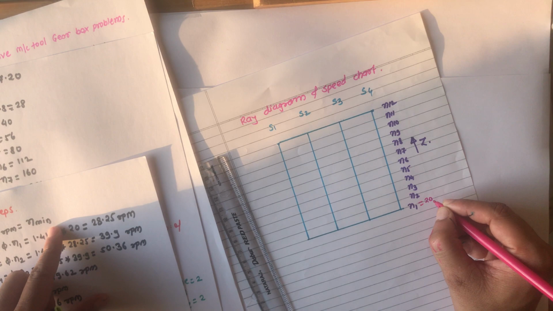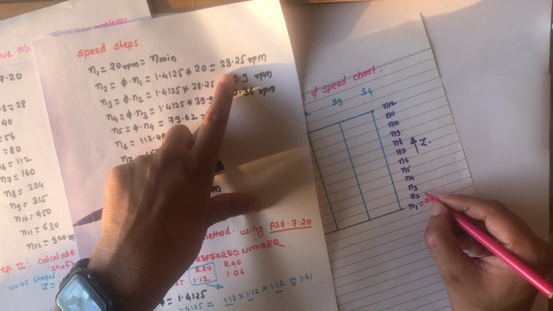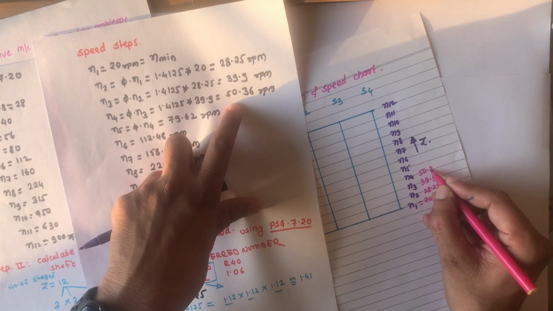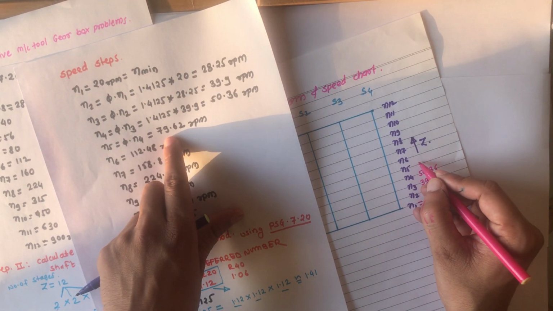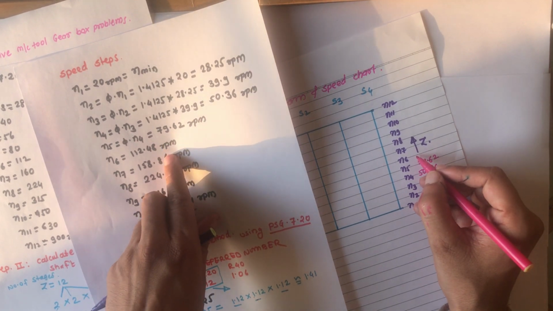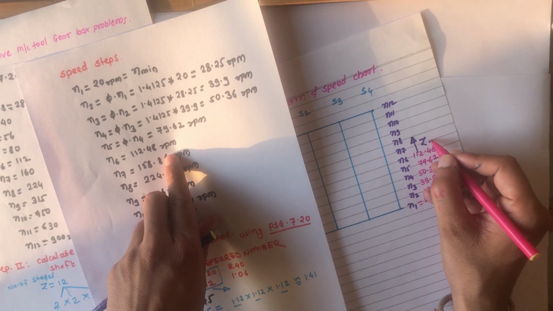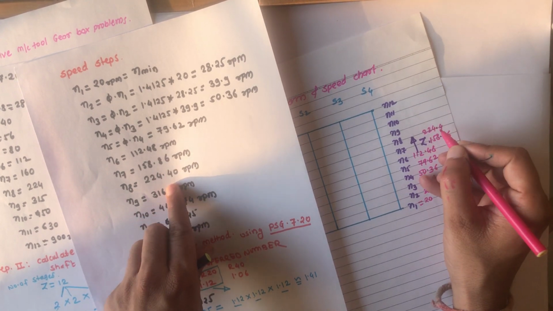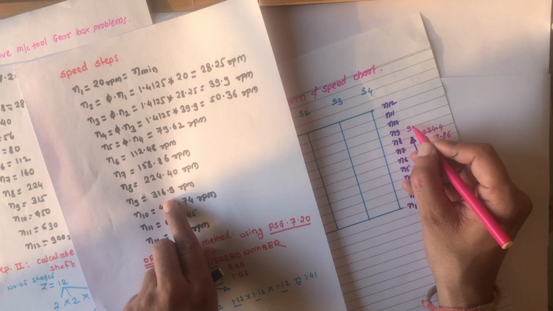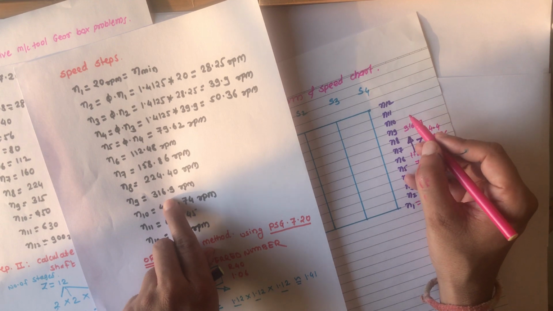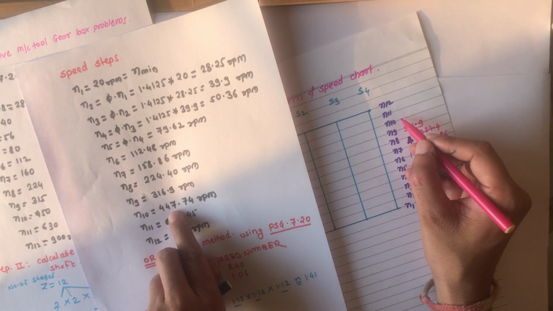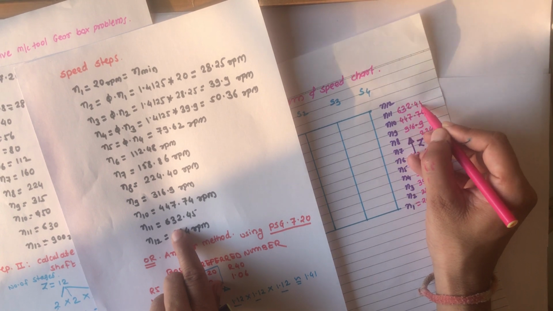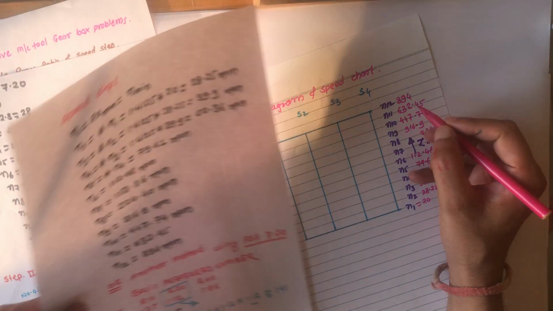So N1 is 20 rpm, N2 is 28.25, next N3 is 39.9, N4 is 50.36, N5 is 79.62, N6 is 112.48, N7 is 158.86, N8 is 224.4, N9 is 316.9, N10 is 447.74, N11 is 632.45 and last is 894. These are your speeds.